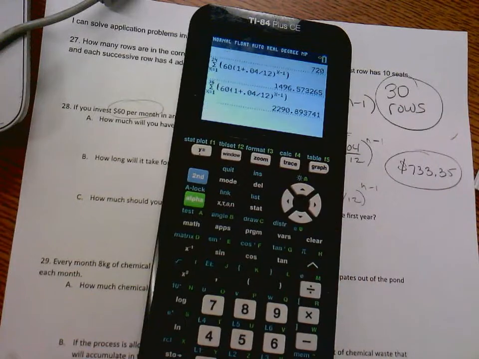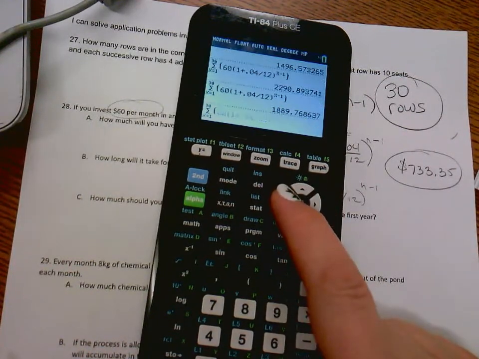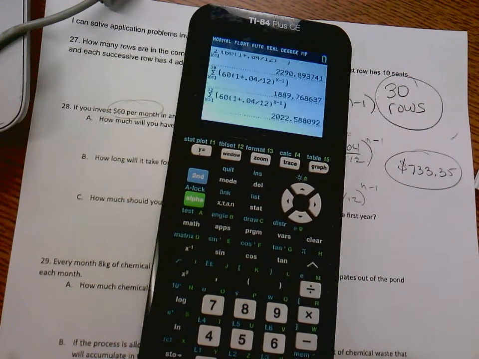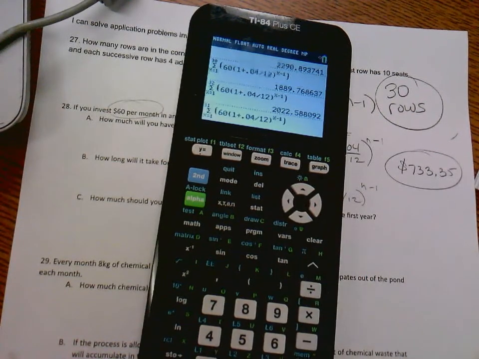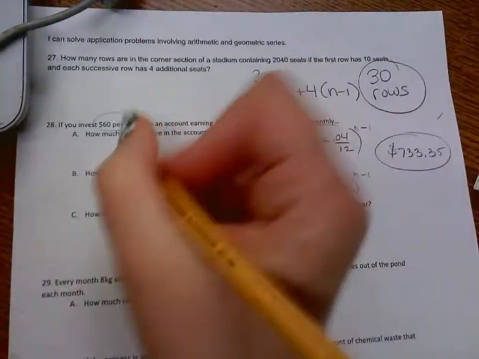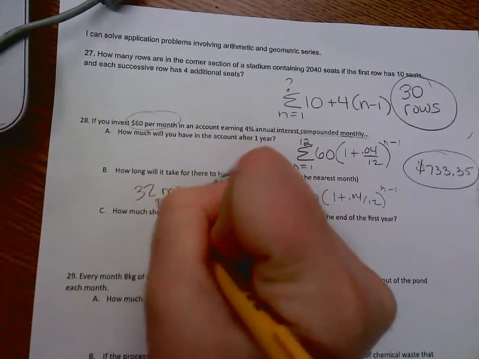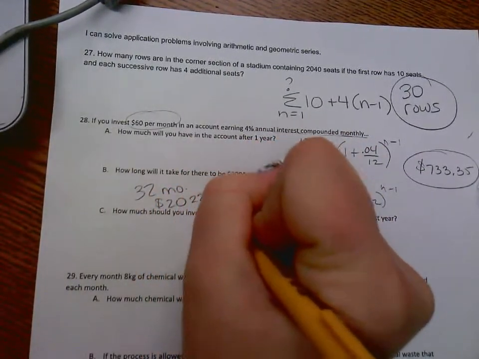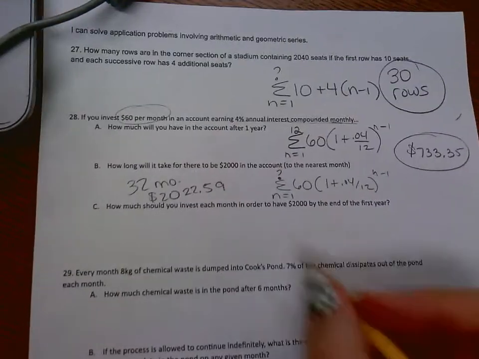30 months, not enough. 32 months. So it must be 32, because I bet 31 is not enough. So it'd be by 32 months, there is $2,022.59. How much should you invest to have $2,000 by the end of the first year?